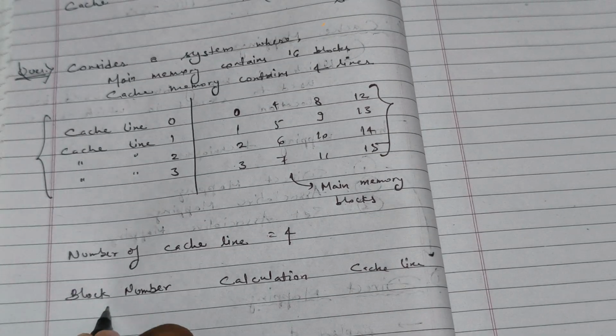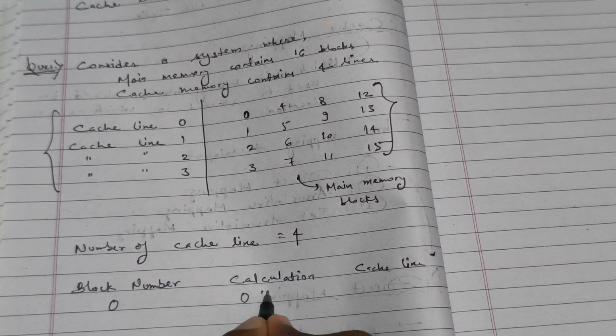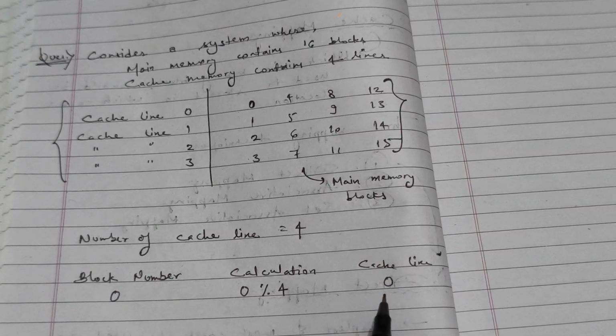Right, so first of all we take the block number 0. We have 0 mod 4. 0 mod 4 would give us 0.